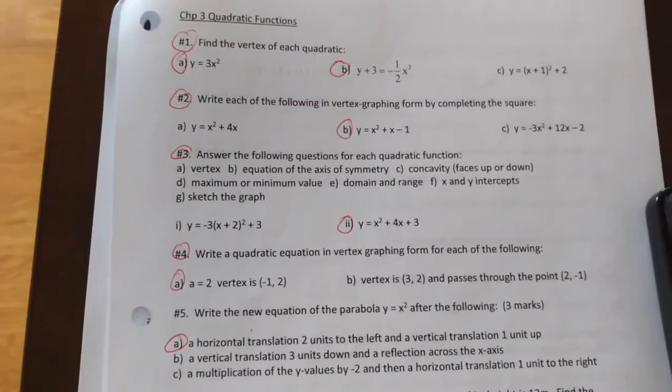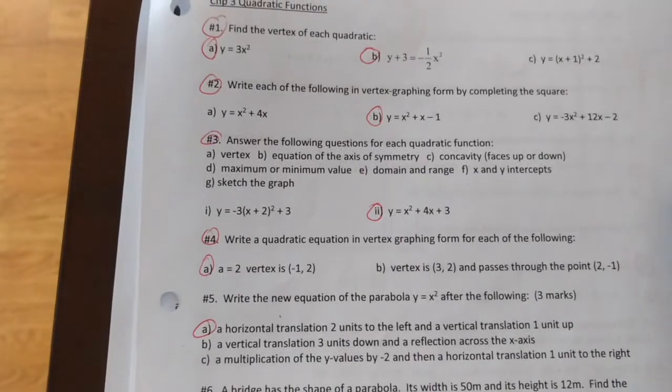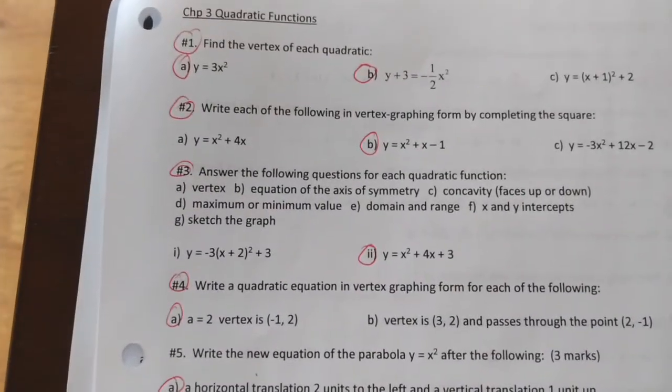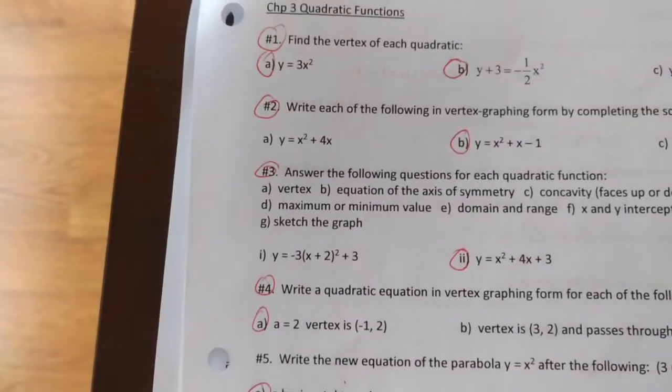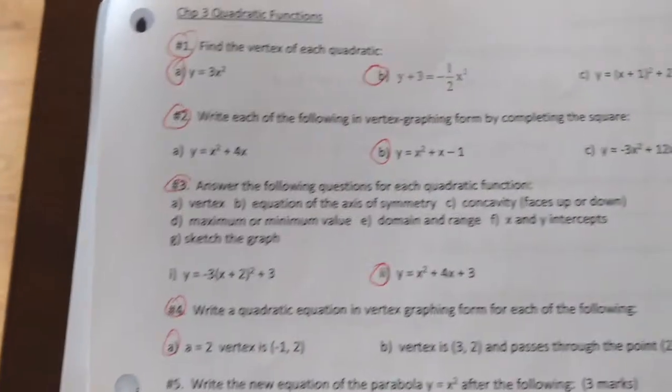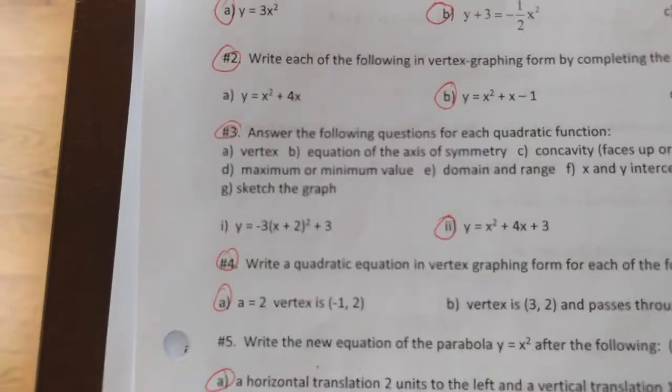Okay, question 3 is also pretty bulky, but it looks worse than it actually is. There's several different parts to this. The first main part is, of course, to find the vertex. Ultimately, what we're trying to get through, as you see, we follow through all these steps. The ultimate goal is we want to be able to sketch the graph of that function. But we'll start by finding the vertex.